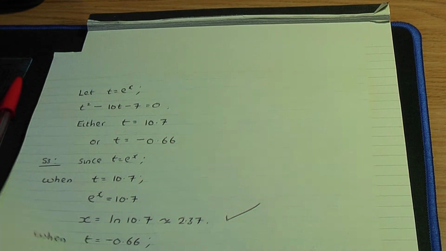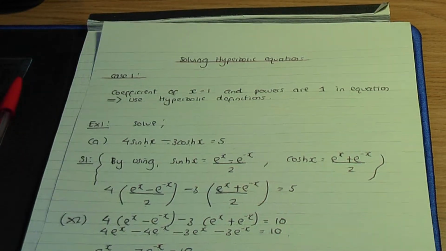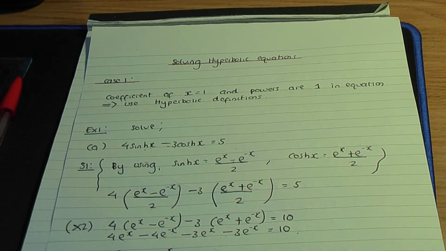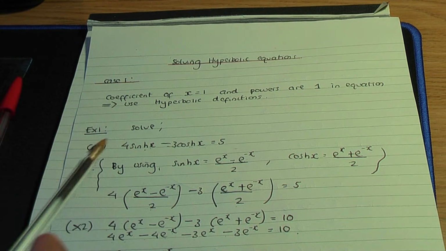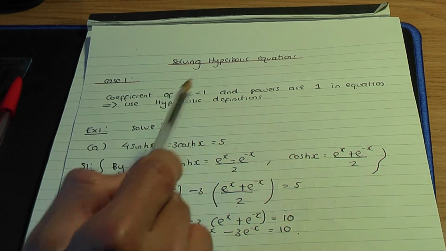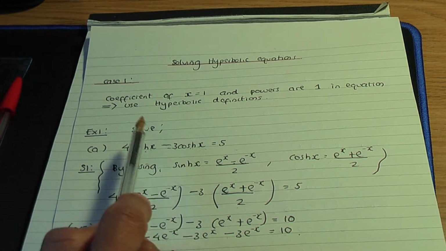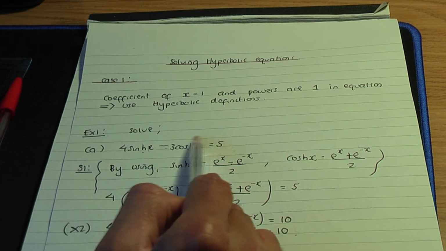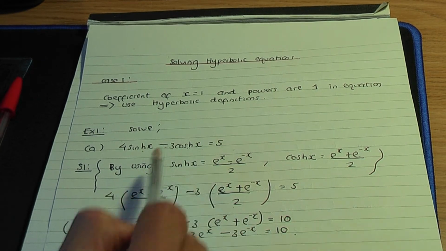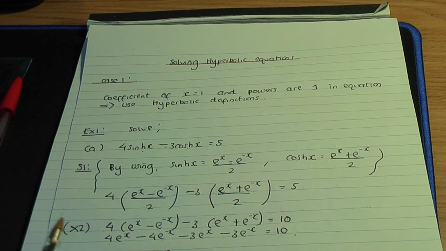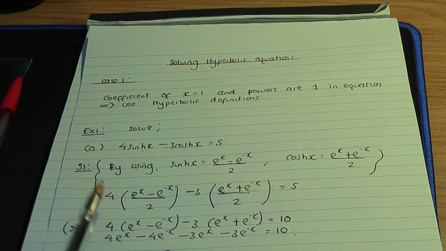So these are the steps in order to solve a hyperbolic equation of this type. So whenever the coefficient or the term in front of x is 1, and if the powers are 1s in your equation in question, that means only use the hyperbolic definition to solve the equation in question.